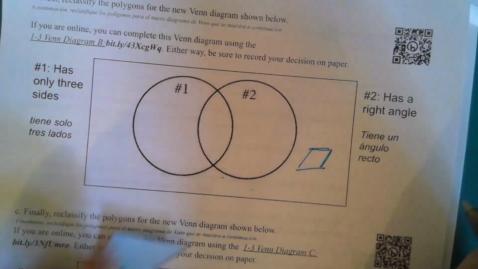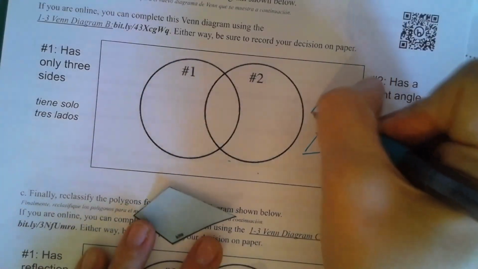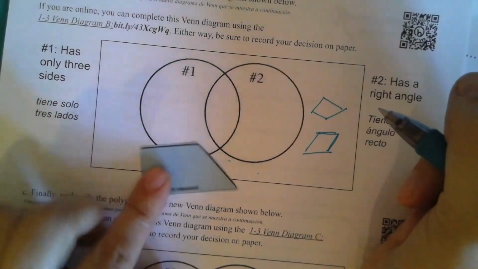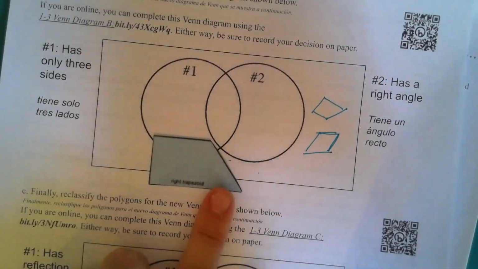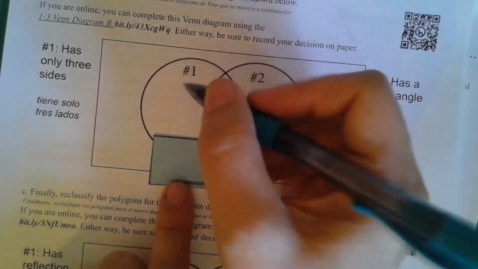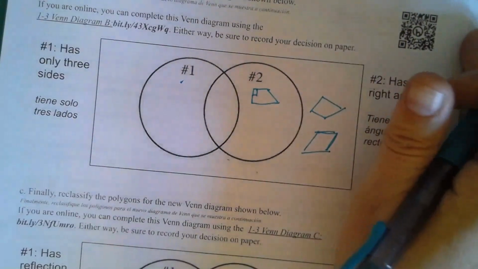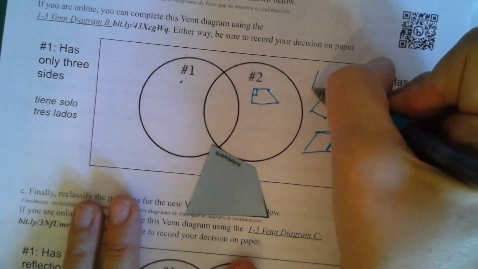This has 4 sides and no right angles. It meets neither condition. Goes on the outside. This has 4 sides and 1 right angle. So it doesn't meet condition 1 because there's more than 3 sides, but it does have a right angle. Right trapezoid goes right here. All right, this is a quadrilateral, 4 sides, no right angles.